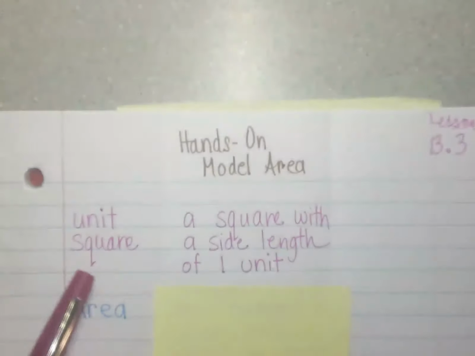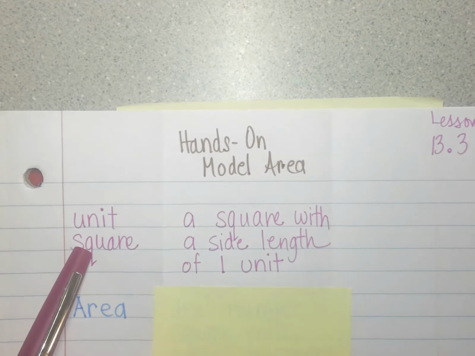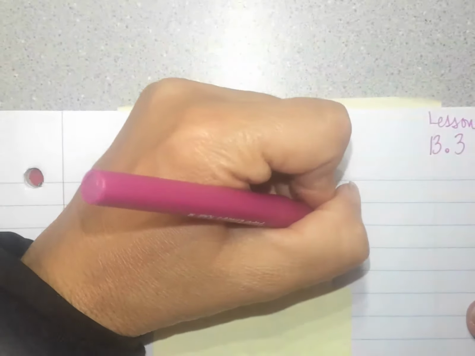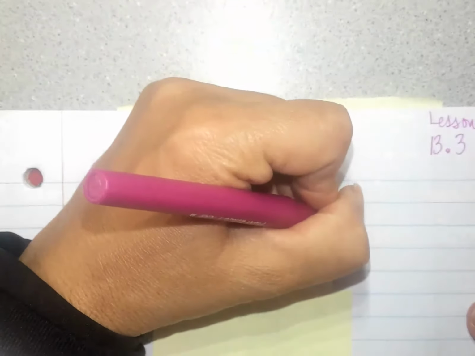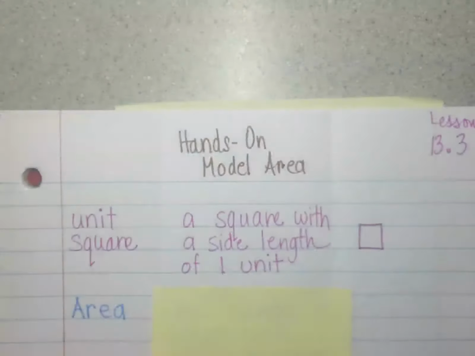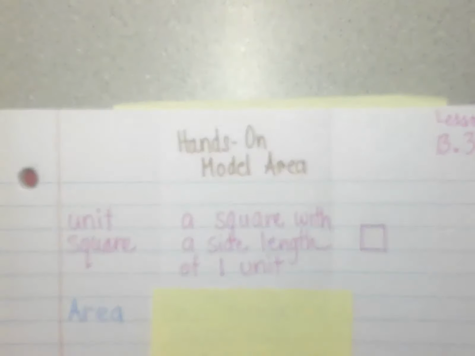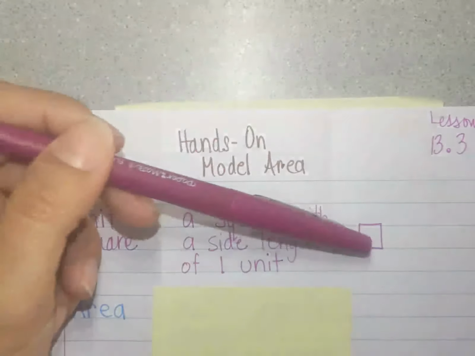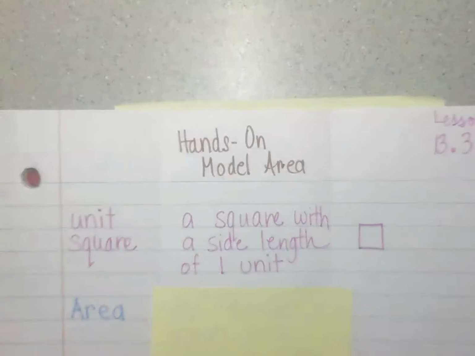So, our first vocabulary word is unit square. It's a square with the side of 1 unit by 1 unit by 1 unit by 1 unit. These all measure 1 unit. And if we were using a ruler and we were making different sizes, this could be a centimeter.